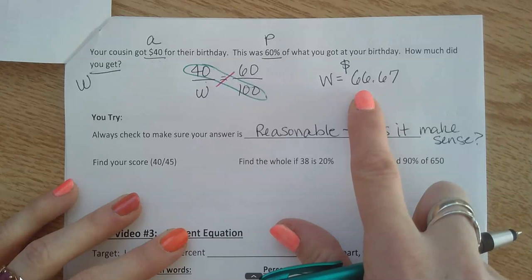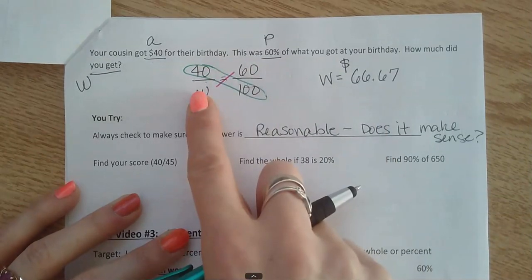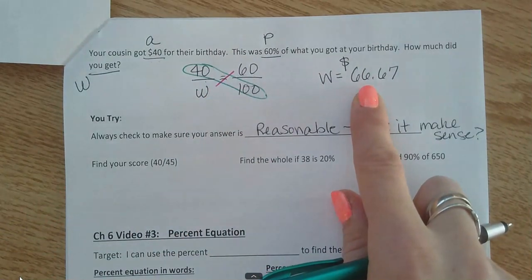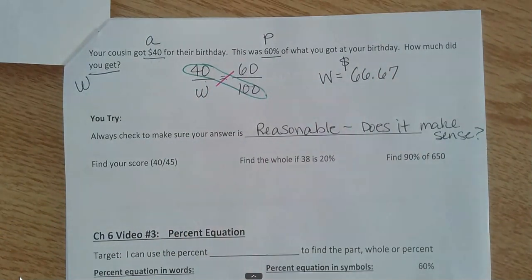A lot of times we'll make a simple mistake or put things in the wrong spot, and then the answer we get doesn't make sense. So we can catch it if we simply ask ourselves, okay, is this number reasonable for what's going on?